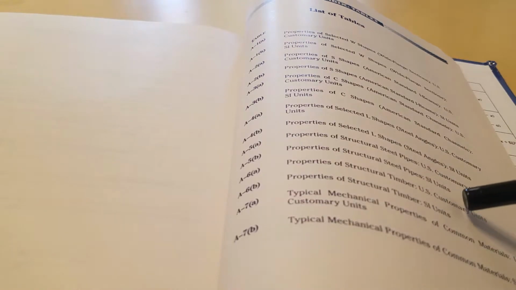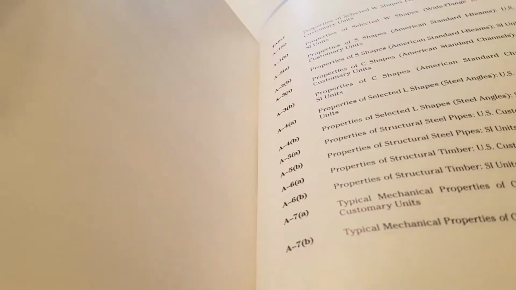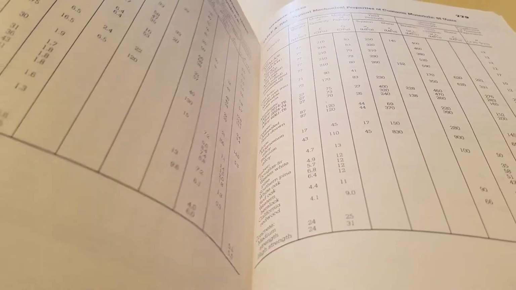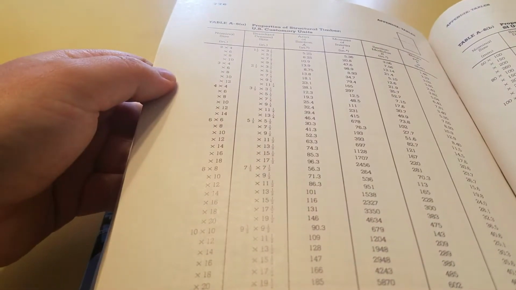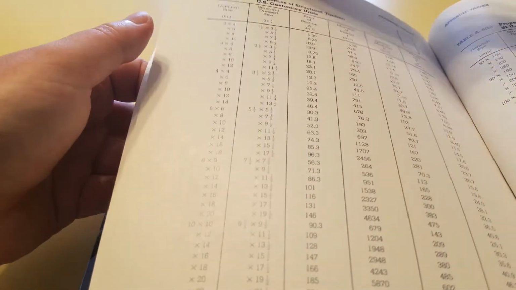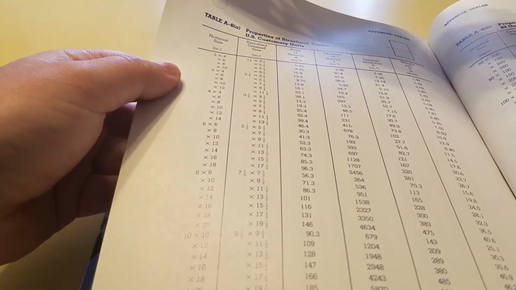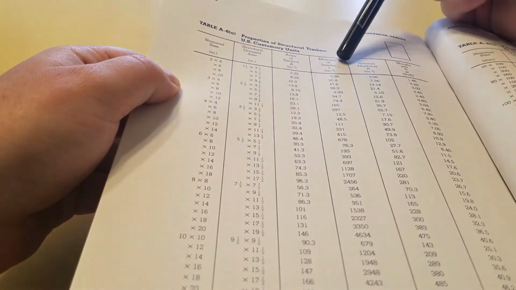Steel pipes. Timber, A6A. Here. This is giving me area.